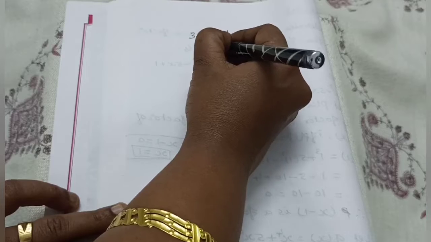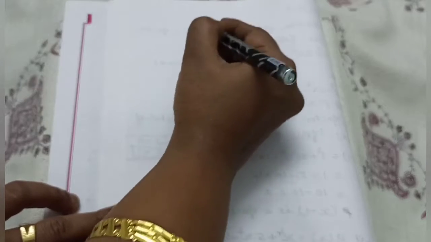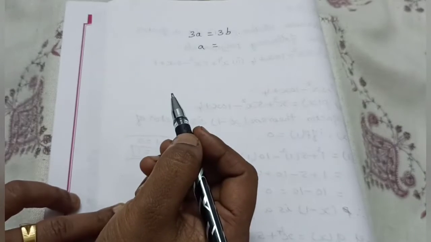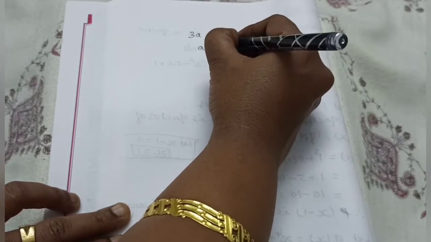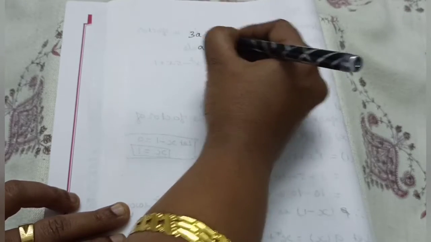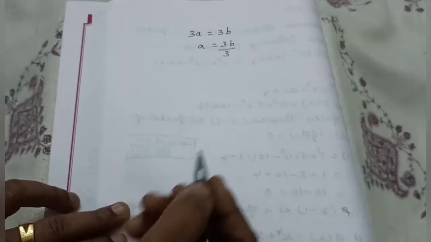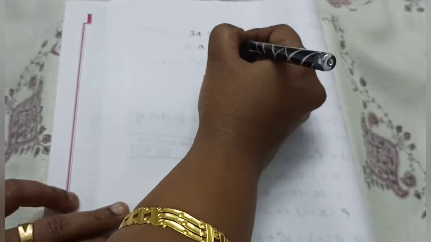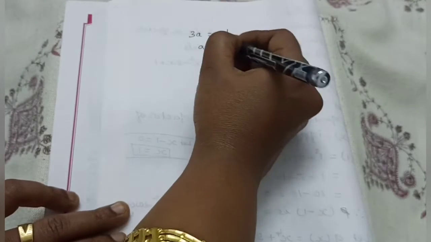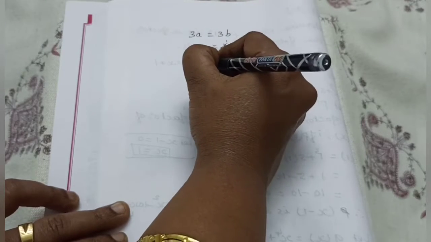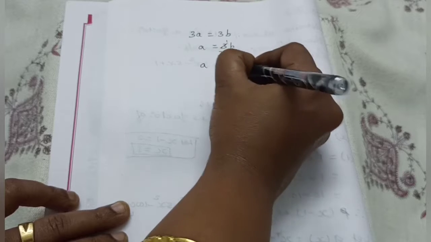Here this 3 we can cancel. Otherwise a is equal to 3b divided by 3, we bring the 3 down. 1 three is 3, here 1 three is 3. Remaining what? b, isn't it? Then 1 into b is b. Therefore a is equal to b.